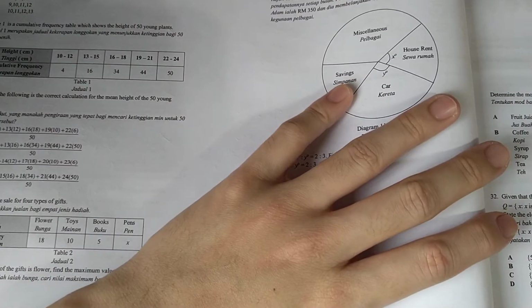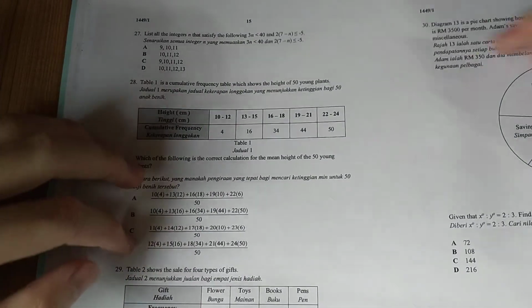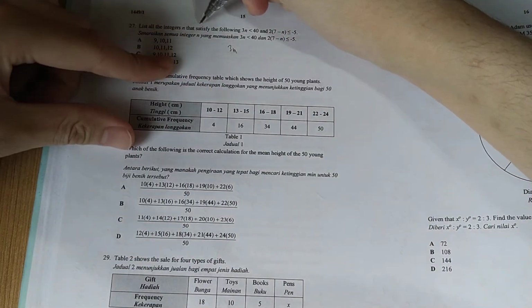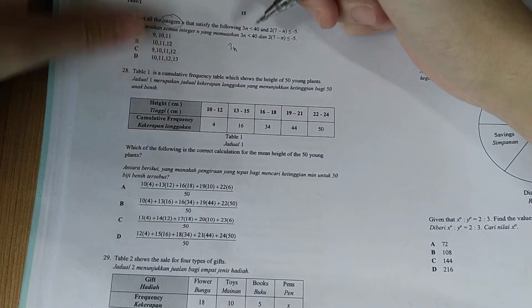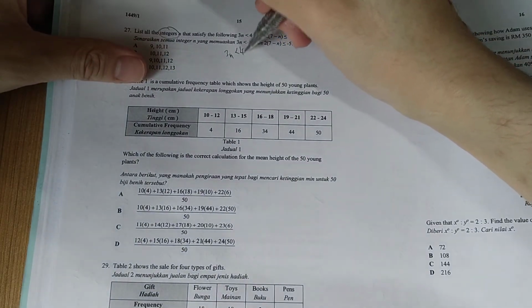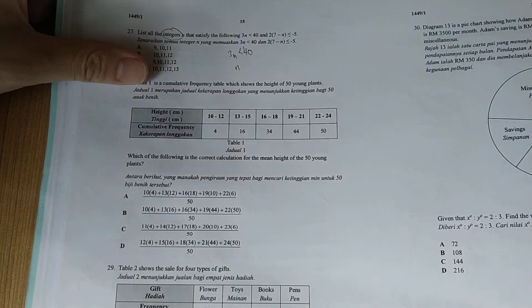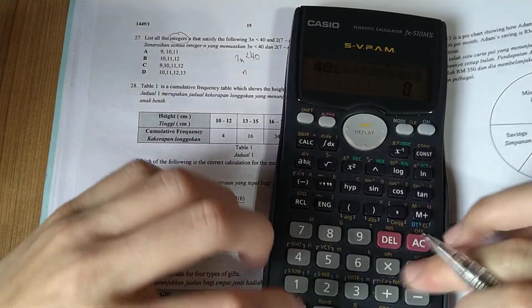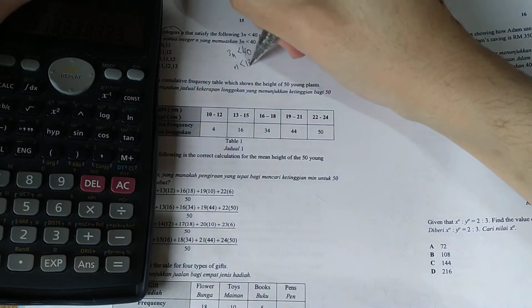Okay, number 27. Let me push it here. List all the integers of n that satisfy the following: 3n smaller than 40. They mention integers this time, which means it should be a whole number, no decimal point, no fraction. So what is n? 40 divided by 3. When you press it, you will get 13 point something. So n has to be smaller than 13.33.